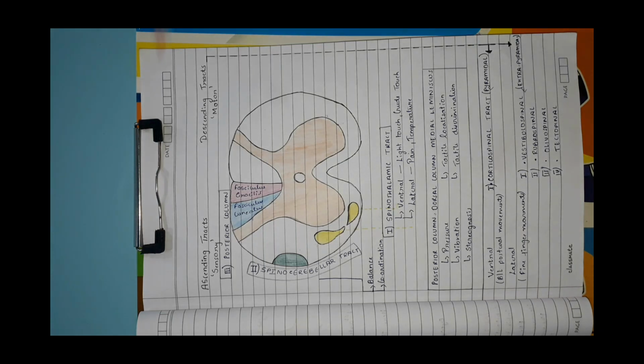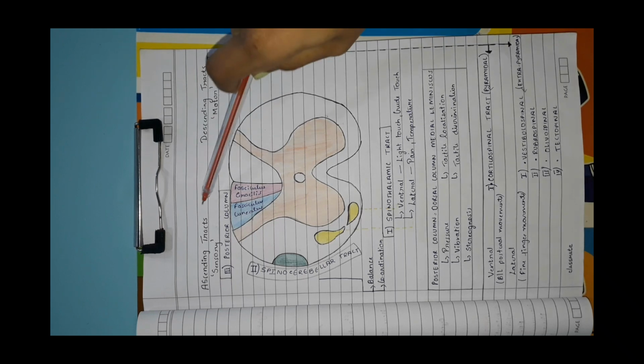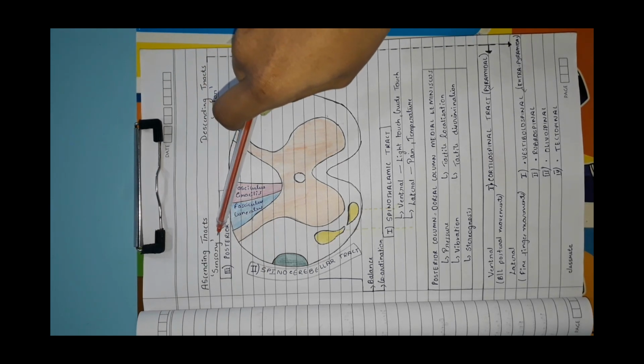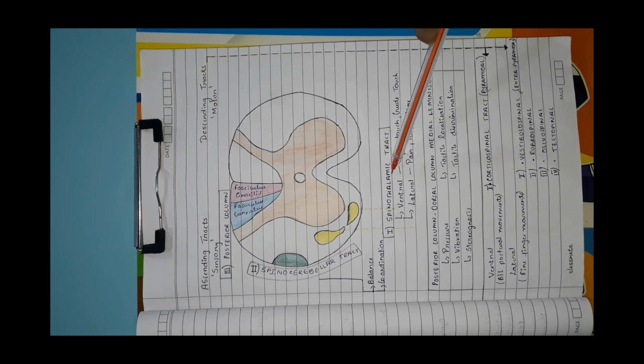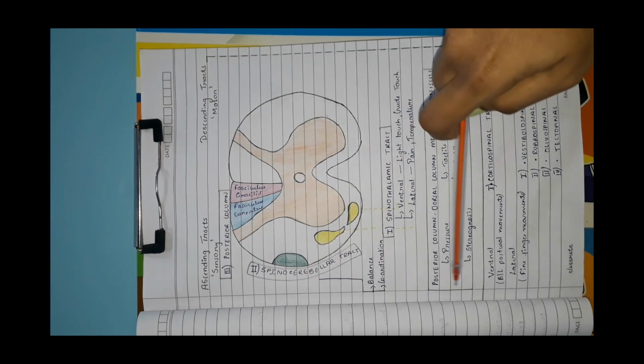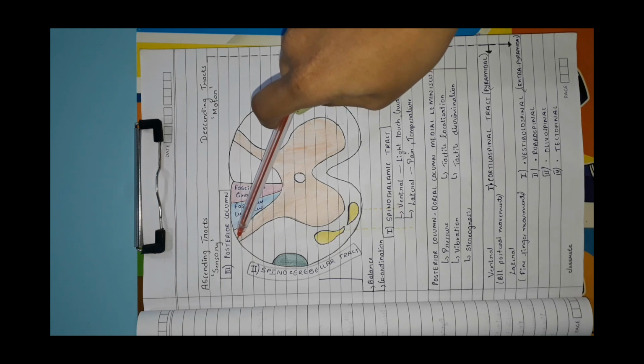So we have the ascending tracts and the descending tracts. The ascending tracts are also called the sensory tracts and the descending tracts are called the motor tracts. Under ascending tracts we have three: spinothalamic tract, spinocerebellar tract and the posterior column.